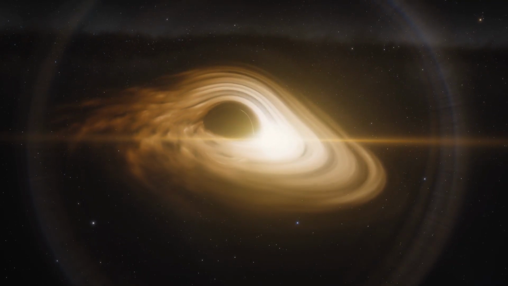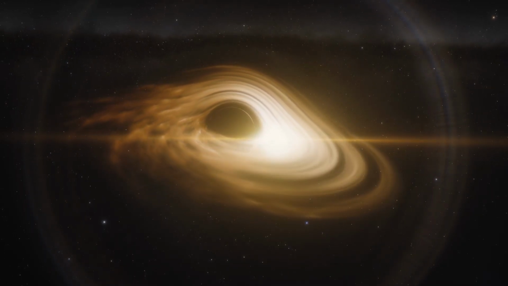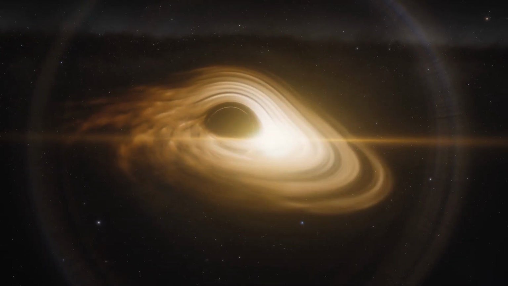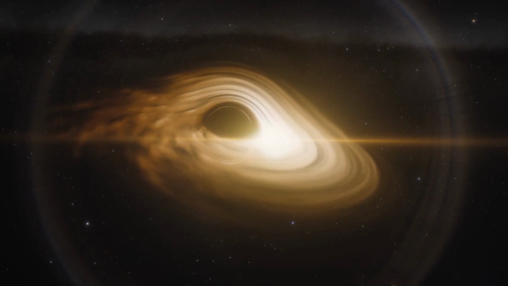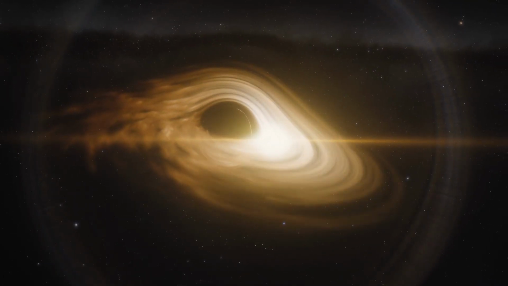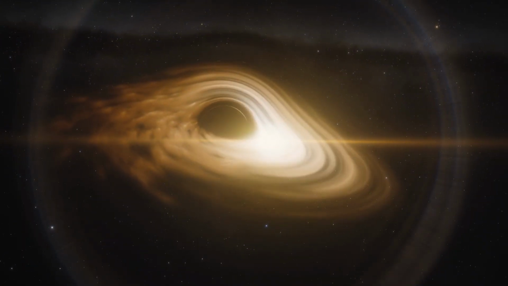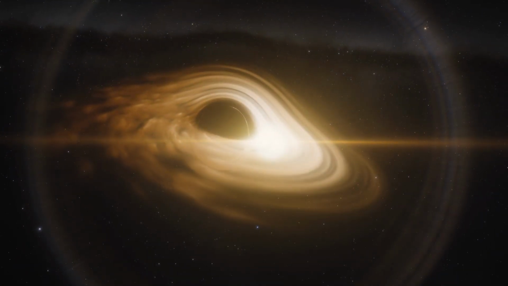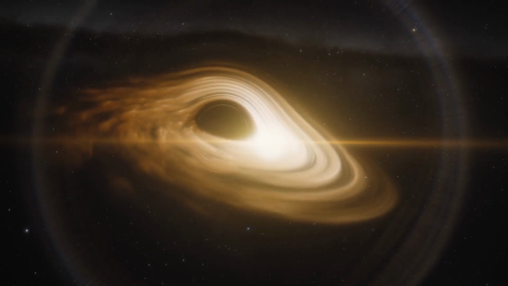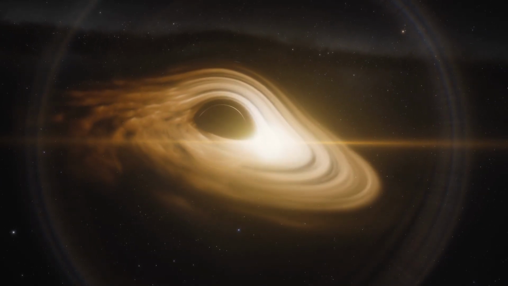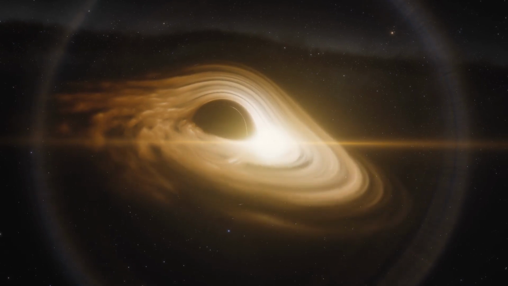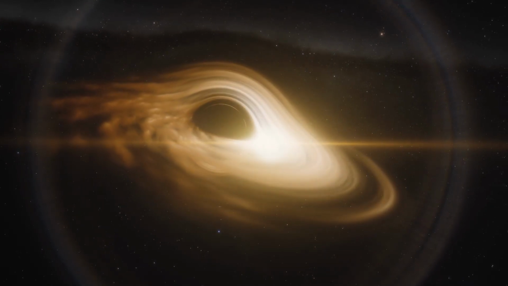In 1974, Stephen Hawking made a discovery that revolutionized our understanding of black holes. Using quantum field theory in curved spacetime, he showed that black holes are not perfectly black. They emit radiation, they have temperature, and most remarkably, they slowly evaporate, eventually disappearing completely.